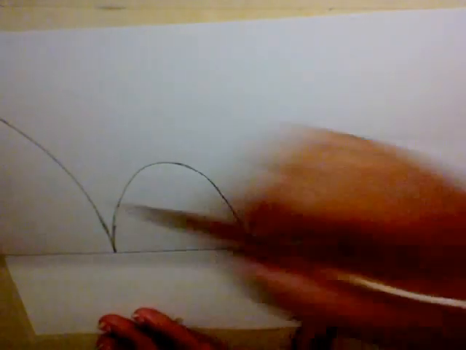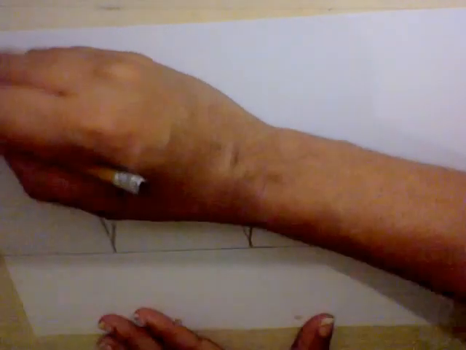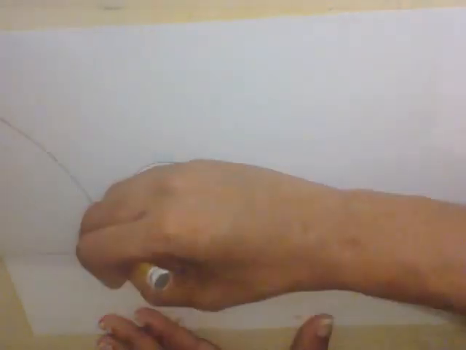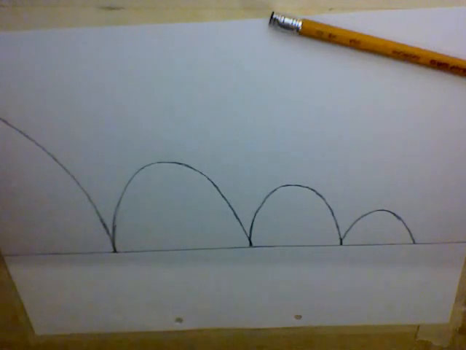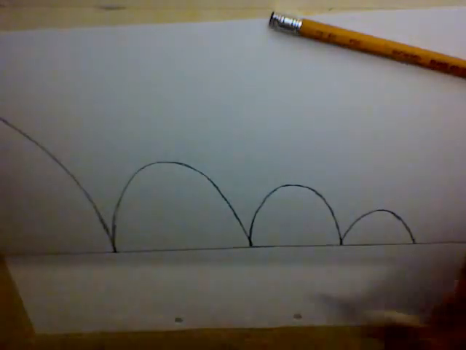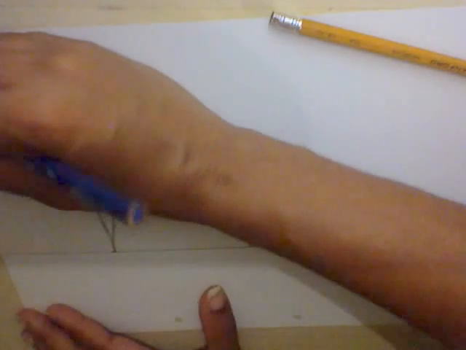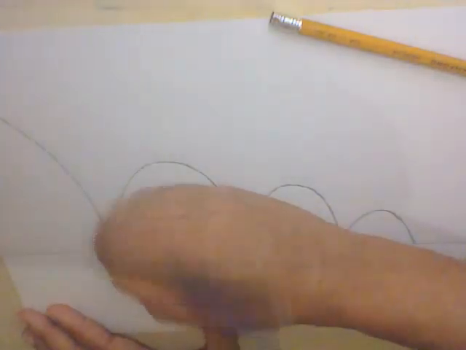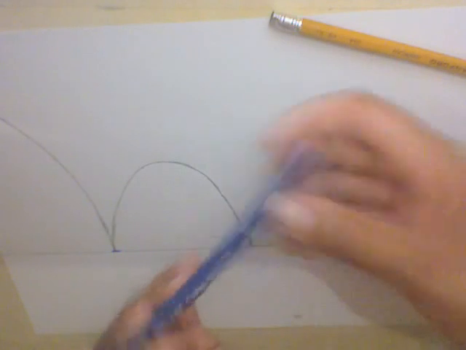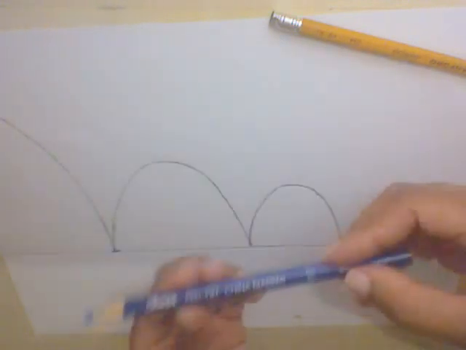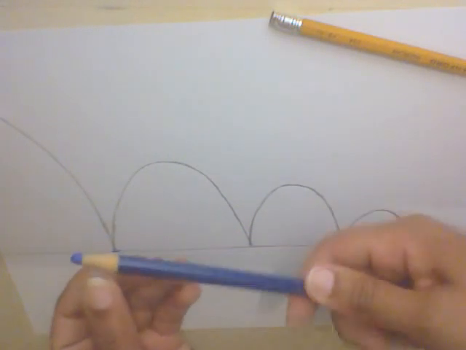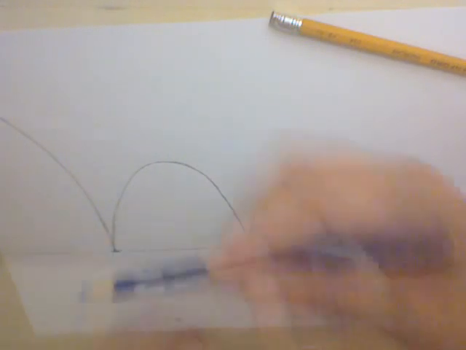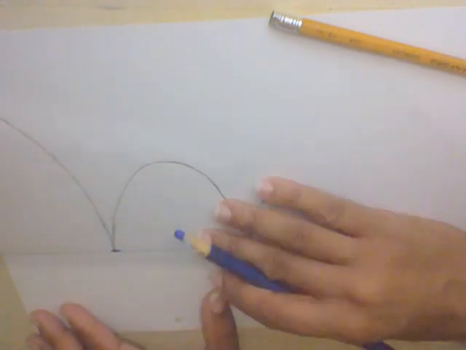ball will be. Of course, one mark will be right here at the top of the arc, and another one. So let me get my blue China marker, just so that I have a different color. This one is a Sharpie, and it peels off. So instead of sharpening it, you actually peel it off. So it's a pretty cool tool.